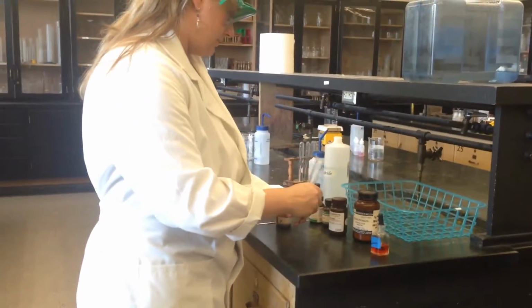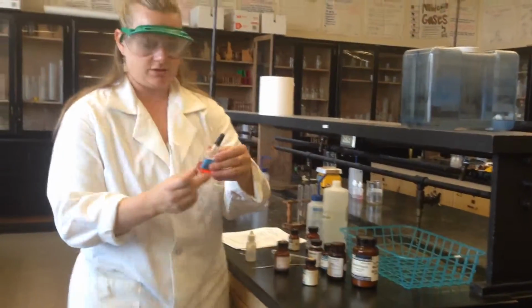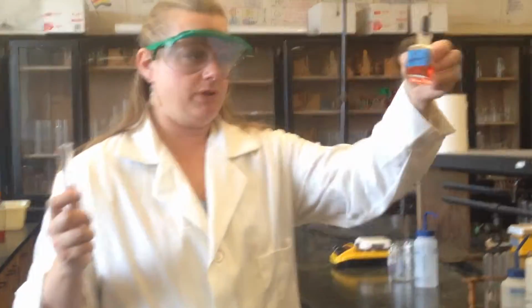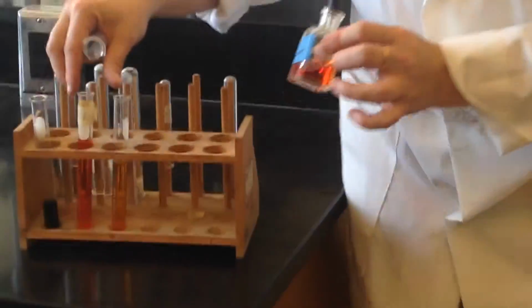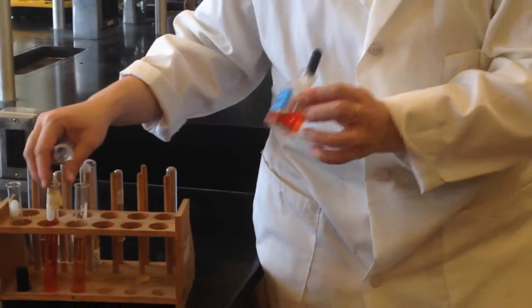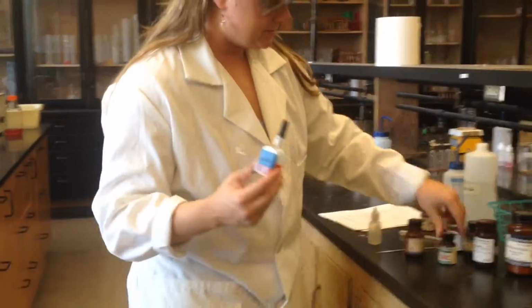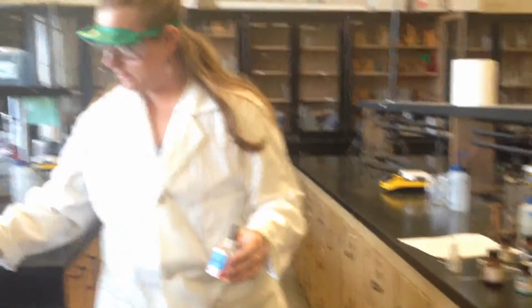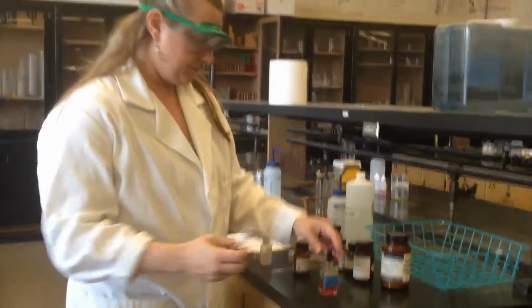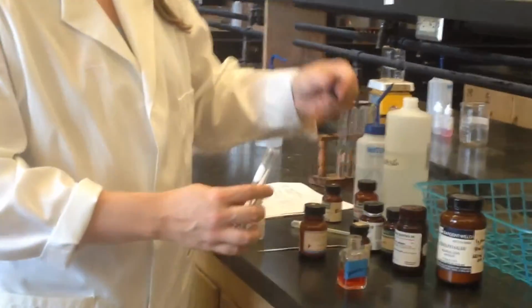Okay, so also I have some indicator solutions. So this is universal indicator. So with universal indicator, we notice that the color is what? Is it similar to some of these? Yeah, it's similar to some of these colors because it has a lot of these mixed together. So what do we think? Do we think it's going to be changing color? No. Well, let's see.